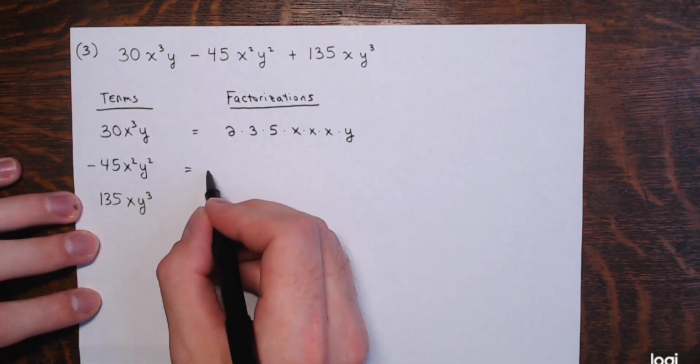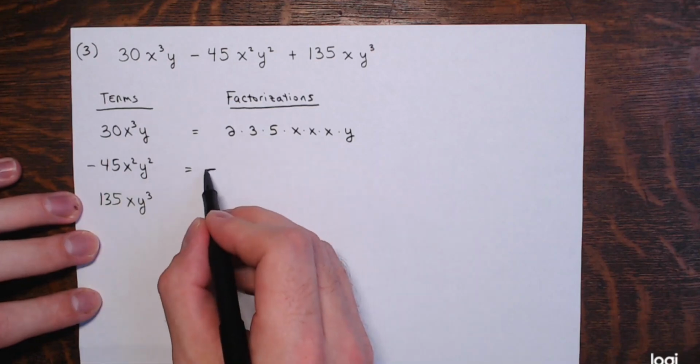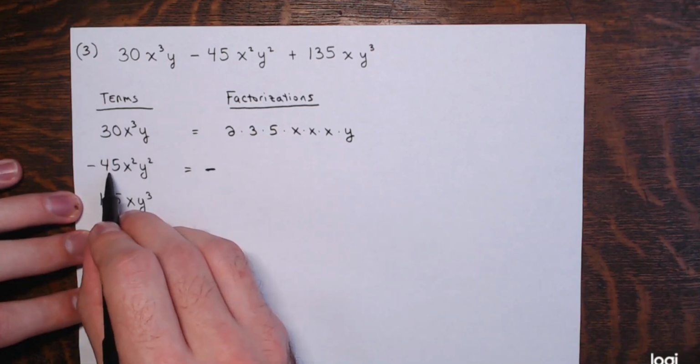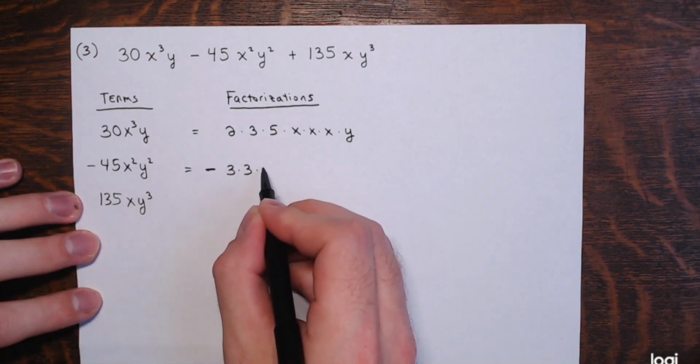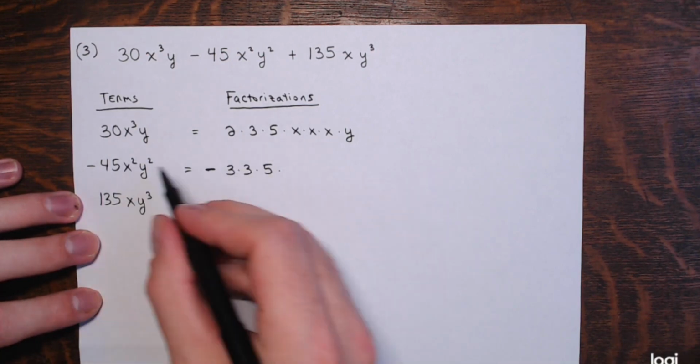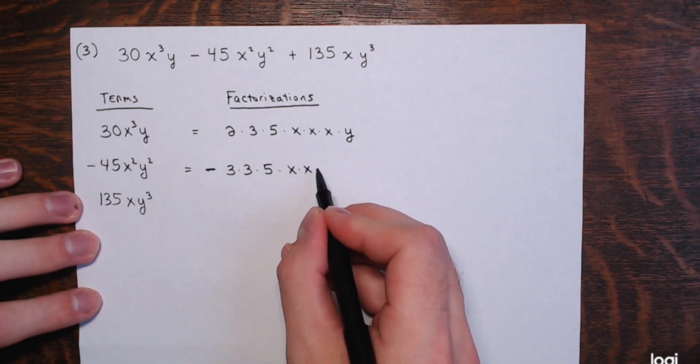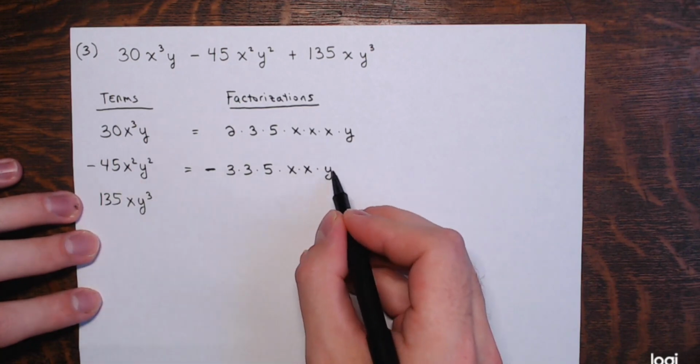All right, the next term has a negative, right? Don't worry about that so much. And then 45 is 5 times 9, which is 3 times 3 times 5. X squared is x times x. Y squared is y times y.